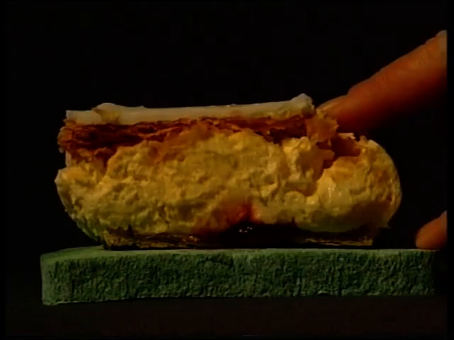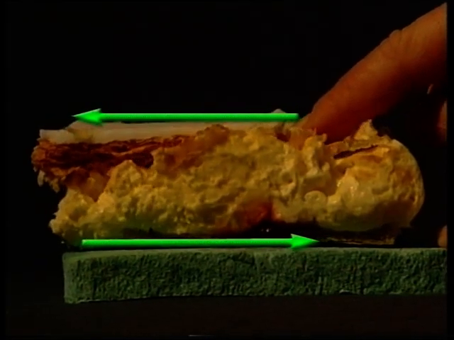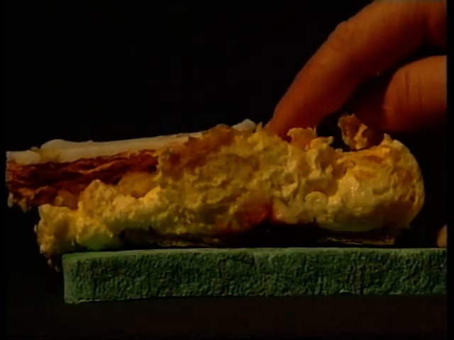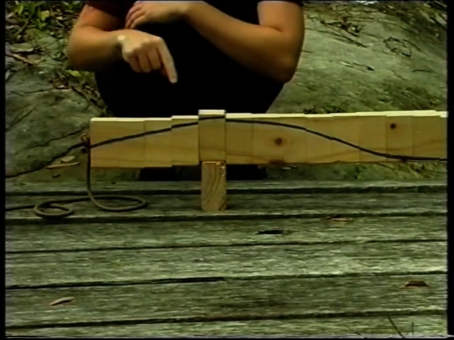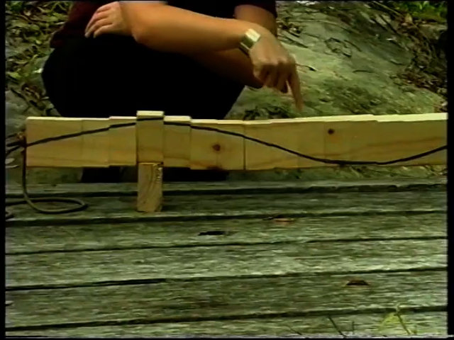A shear force is sideways. If a material fails this way, we say it has failed in shear. On a bridge, the shear force is large near the piers, but low near the middle.